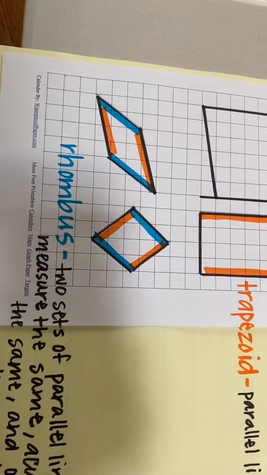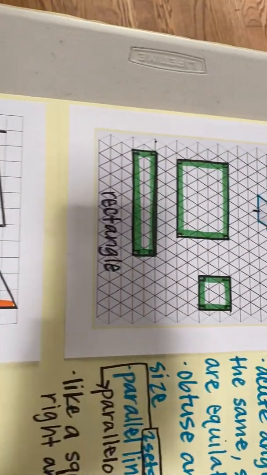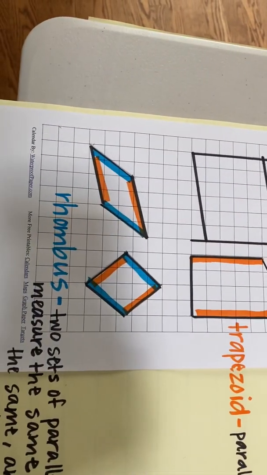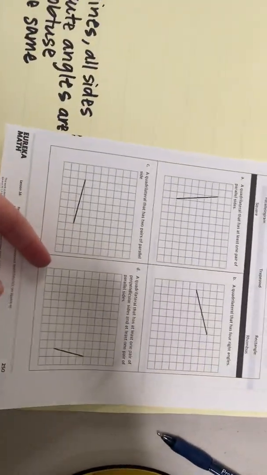So we know that a rhombus and squares look very similar, but what is the difference between the two? So going back to your definitions of what makes a square, what makes a rhombus. All right, good luck, Nighthawks.